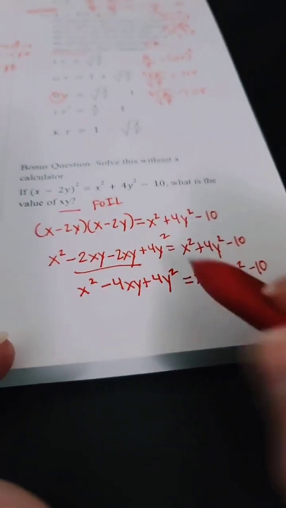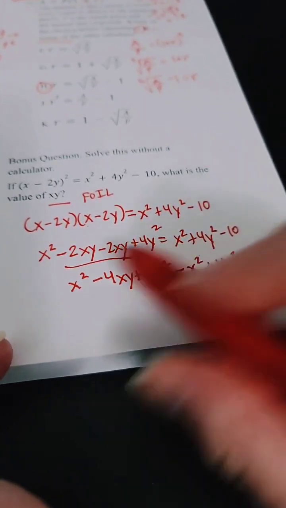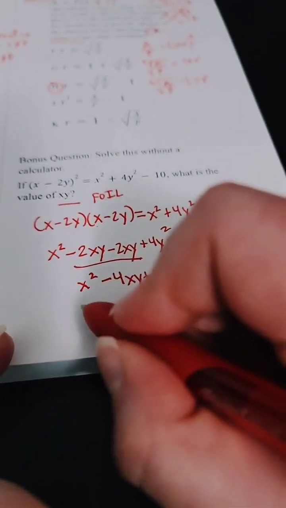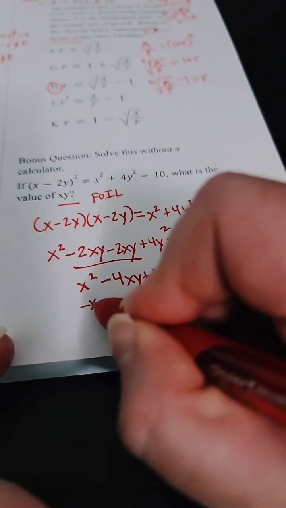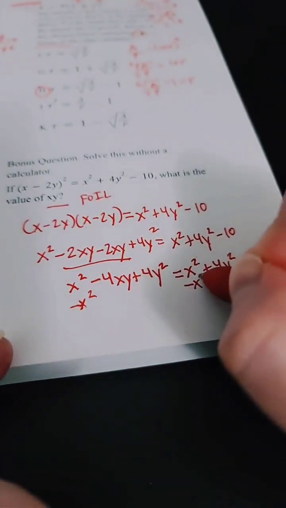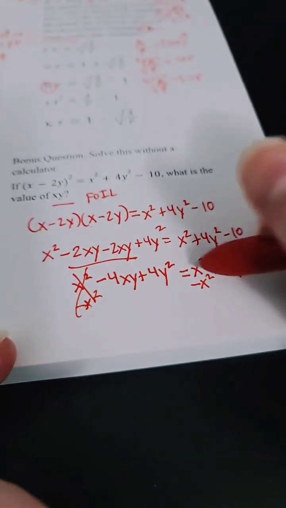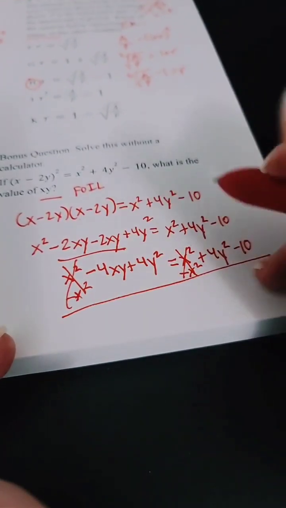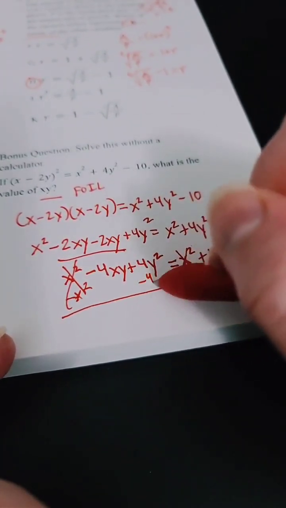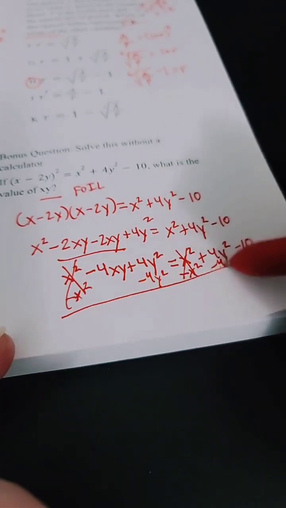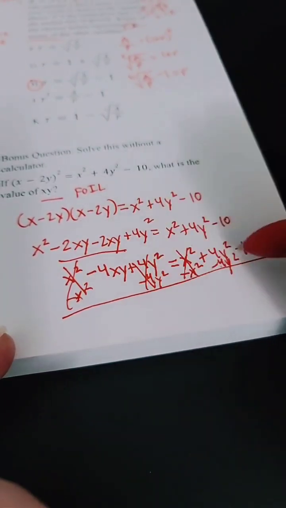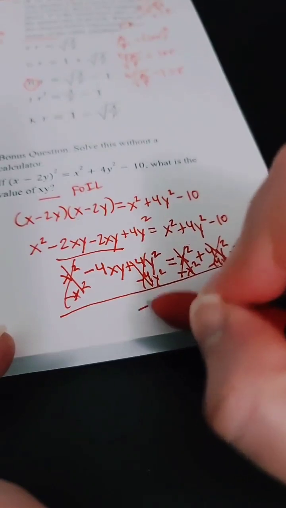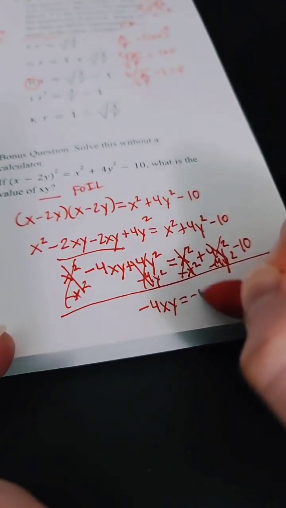And then now what we're going to do is you can say that you see the same thing on each side so they cancel out, or how that logically works is we're going to subtract x squared from each side. And then we would also do the same thing with the 4y squared, so minus 4y squared over here. Those would cancel out, and then we're just left with minus 4xy is equal to negative 10.